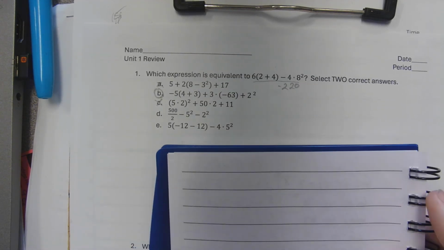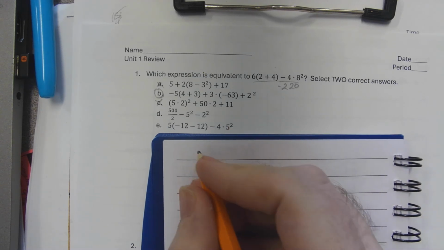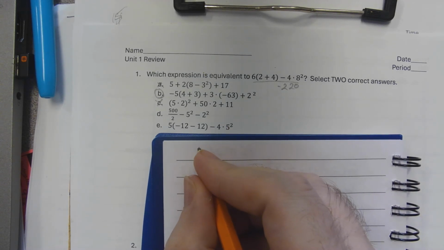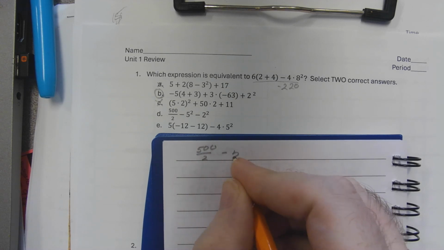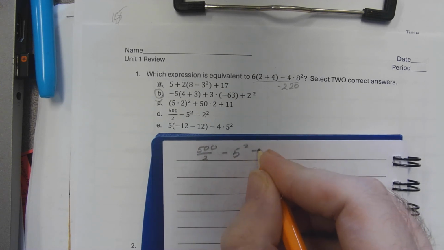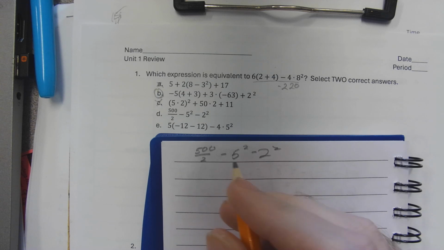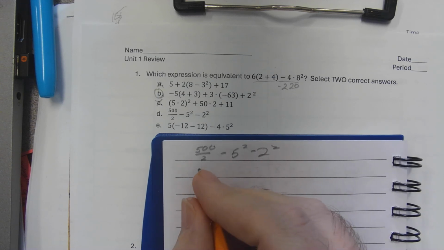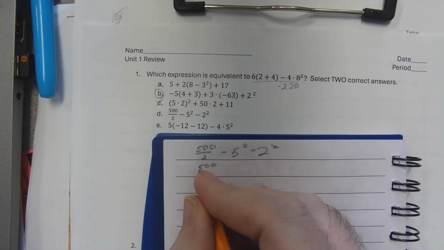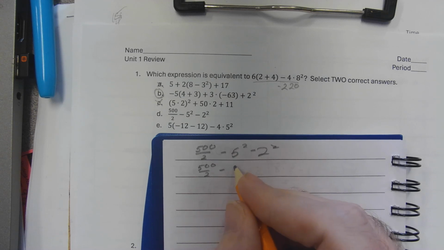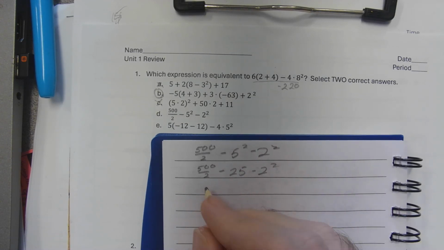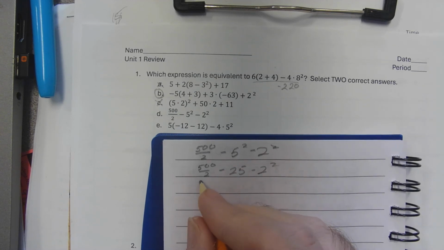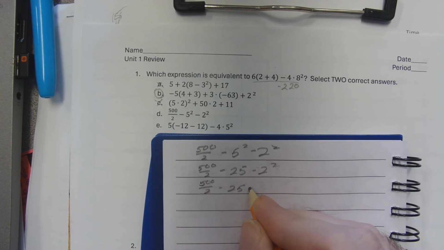Move on to choice D. 500 divided by 2 minus 5 squared minus 2 squared. Well, again, exponents first. 500 over 2 minus 5 squared is 25 minus 2 squared. Exponent, so 500 over 2 minus 25 minus 4.